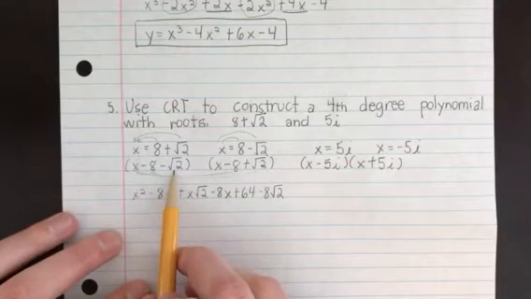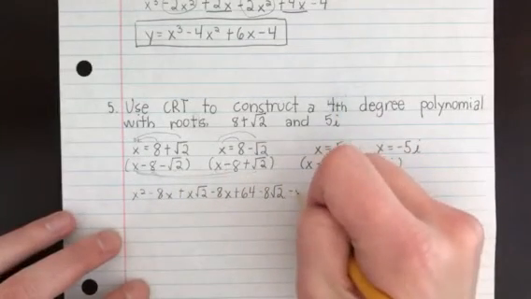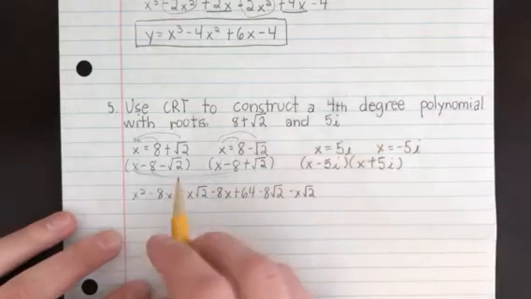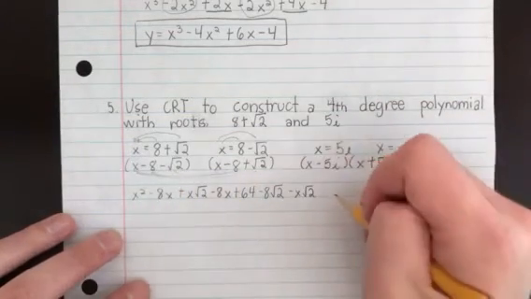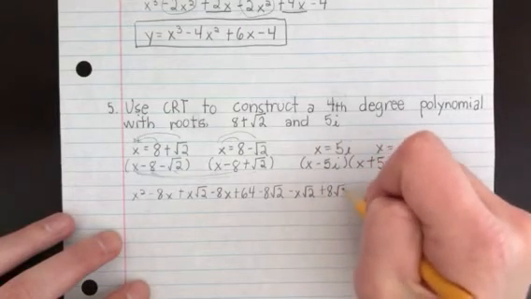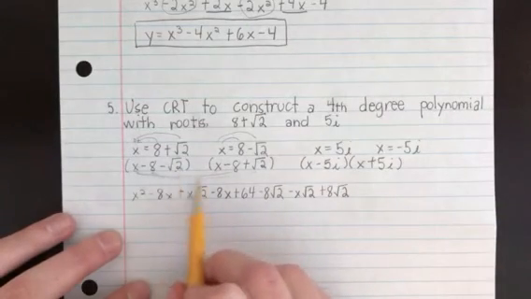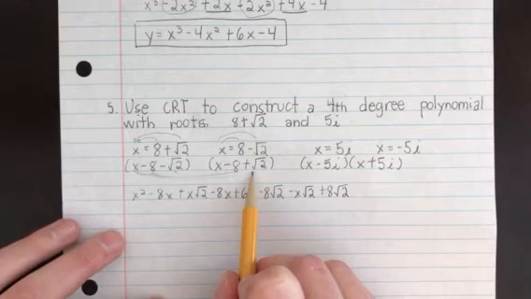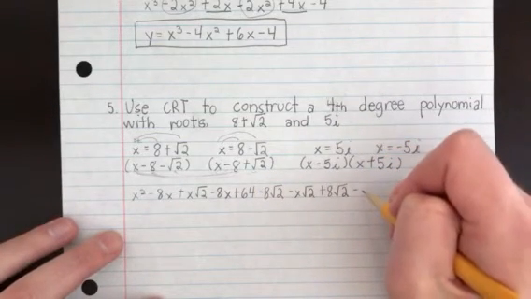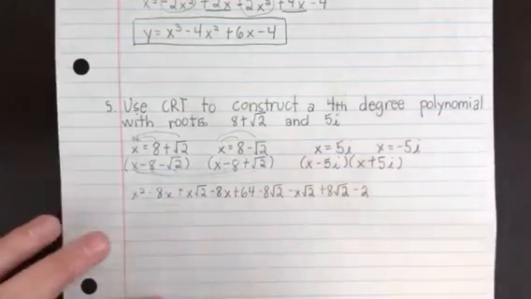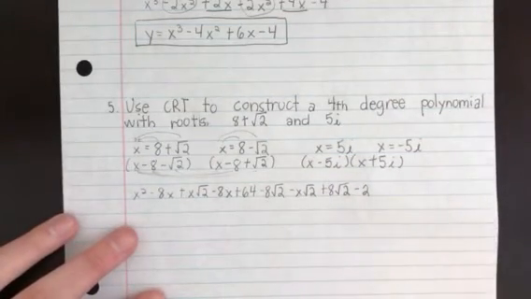Negative square root of 2 times x is negative x square root of 2. Negative square root of 2 times negative 8 is positive 8 square root of 2. And negative square root of 2 times positive square root of 2 would be negative square root of 4, which would be negative 2. The square roots cancel each other.